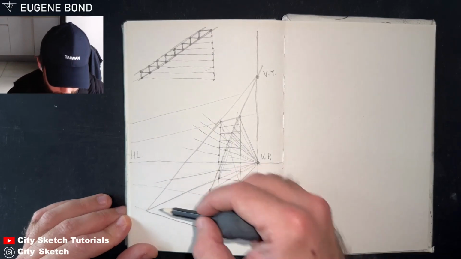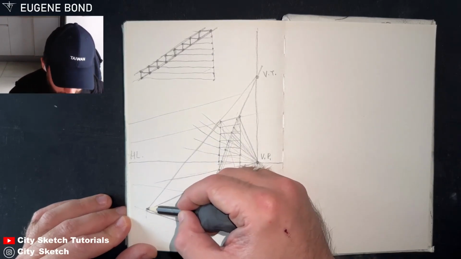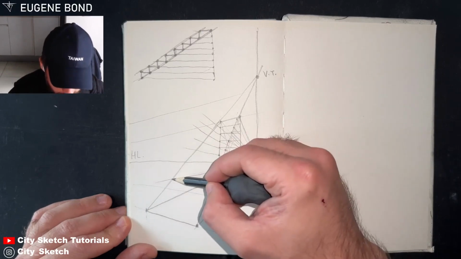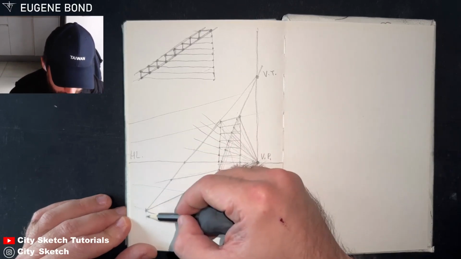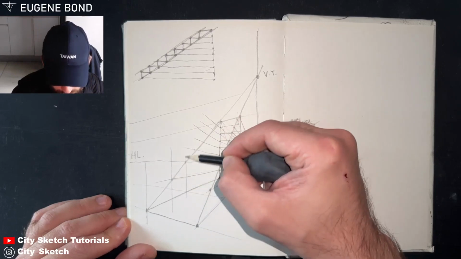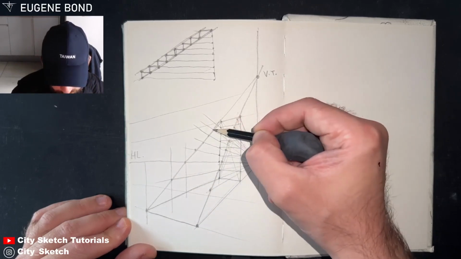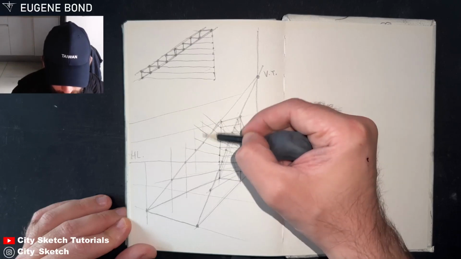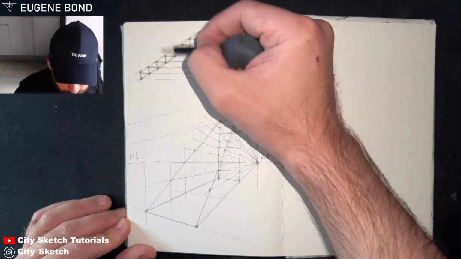So if it's the bottom, then from these points, and from each of them actually, I will make vertical lines. So at each intersection point I draw a vertical line, so it will be this one, you see.